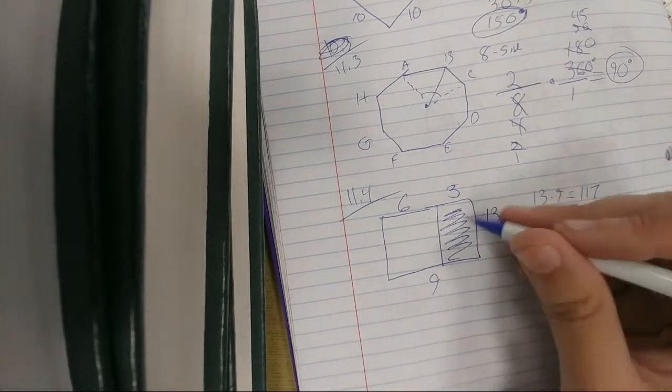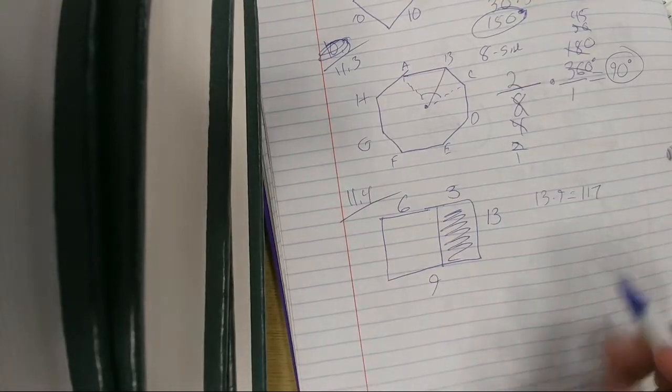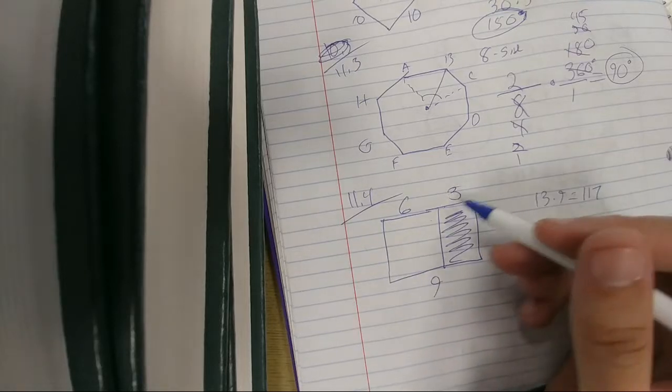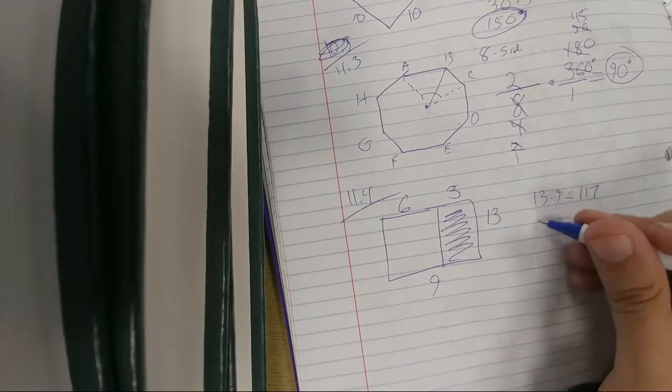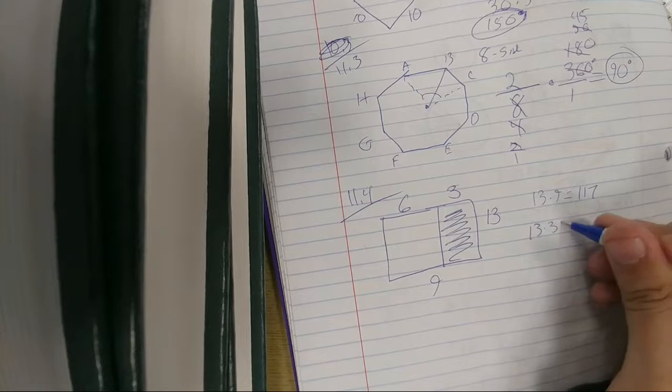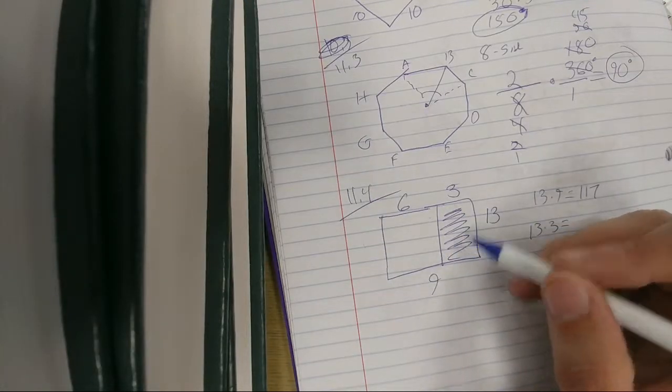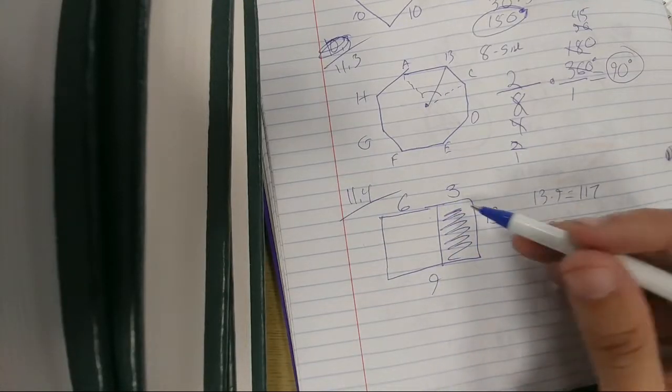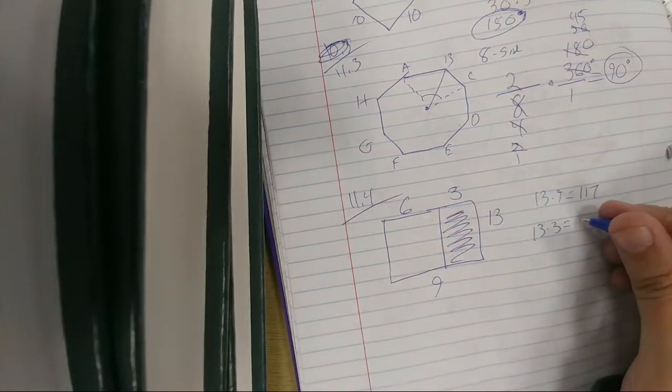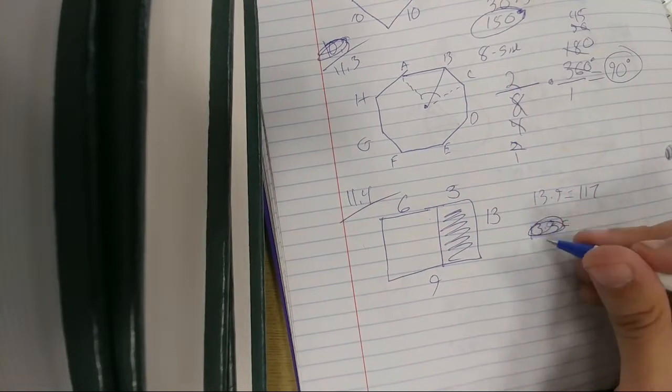I want to find the small piece now, the shaded piece. Or actually, oh no, I had enough information. I could have just found 13 times 3. I made a mistake. I could have given you this much information and you would have found it normally. But either way, 13 times 3. Let me find it as if I didn't know.